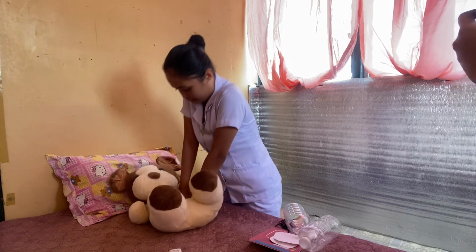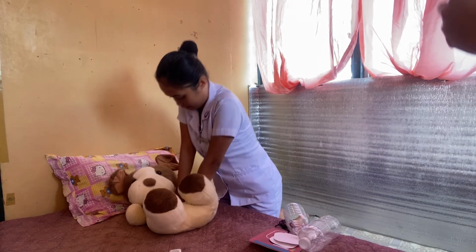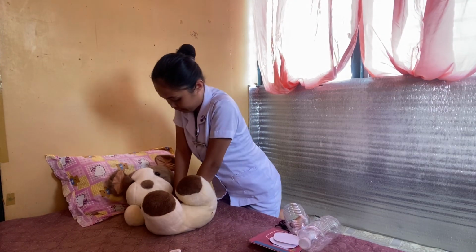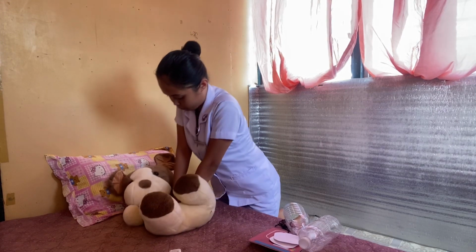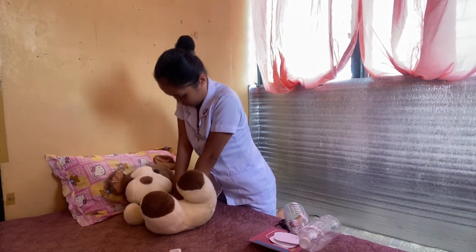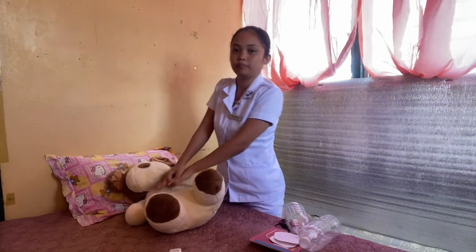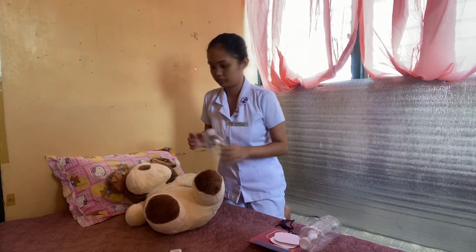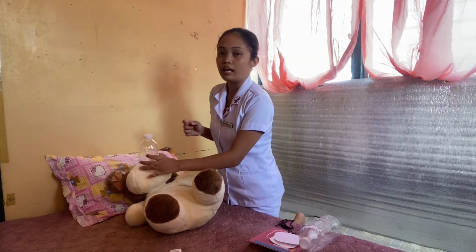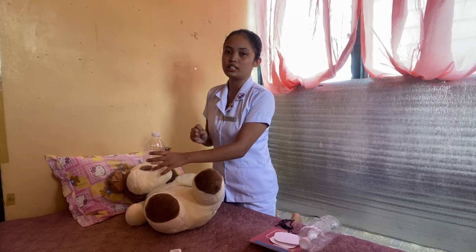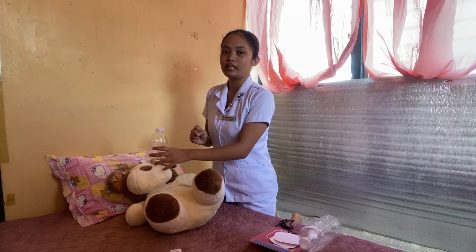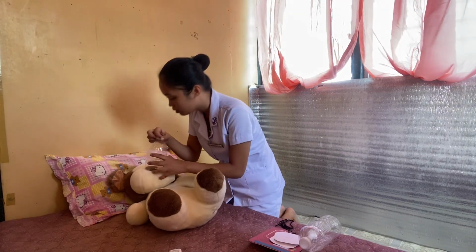1, 2, 3, up to 30. Allow complete recoil after compression, avoid excessive ventilation, and provide 2 ventilations after 1 cycle of 30 compressions.